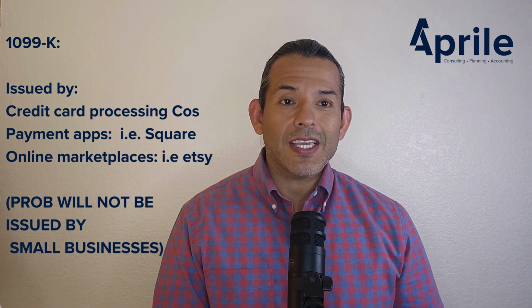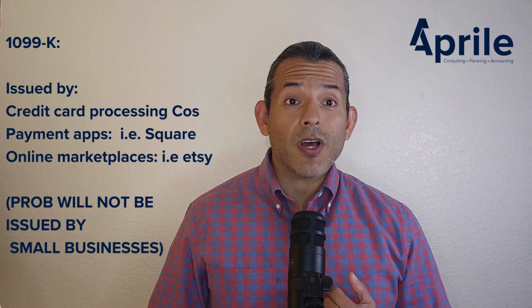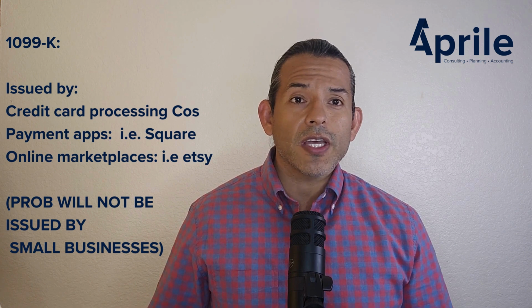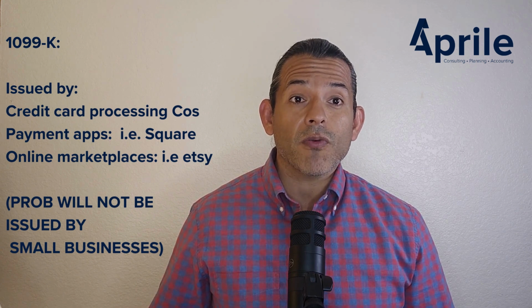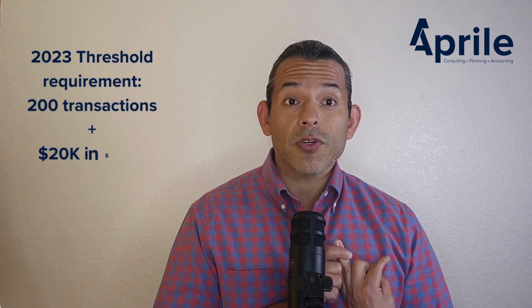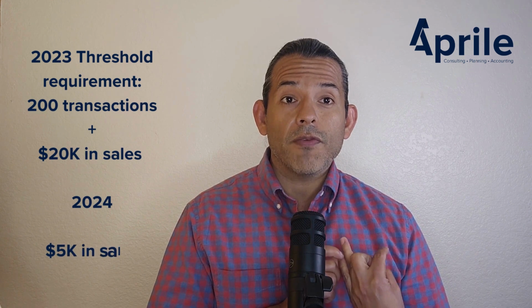So a 1099-K is basically a form that is going to be issued by third-party credit card processors, app payments, your PayPals, your Squares, and anybody else that collects and handles payments on your behalf. The requirement in order for you to get a 1099-K is you had to have 200 transactions and you had to have sales of at least $20,000. So if you didn't meet both requirements, you're not going to get a 1099-K.